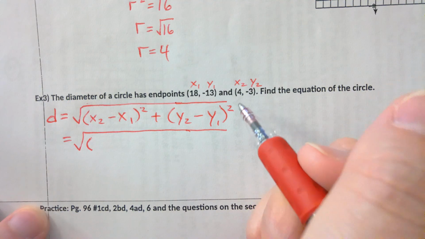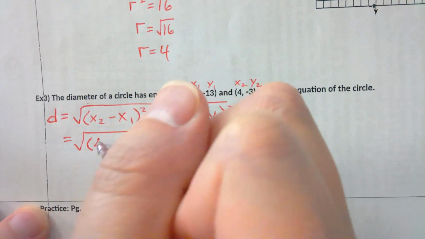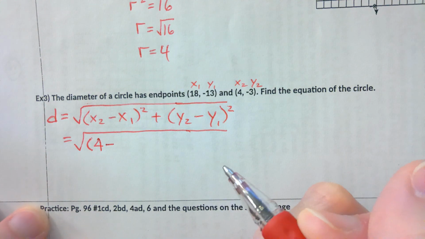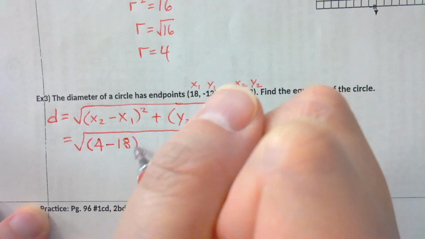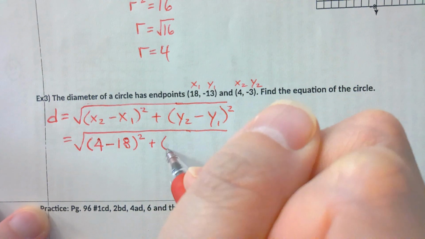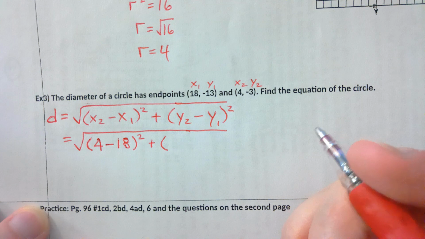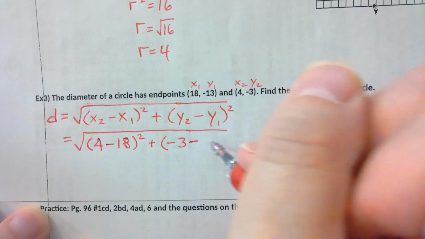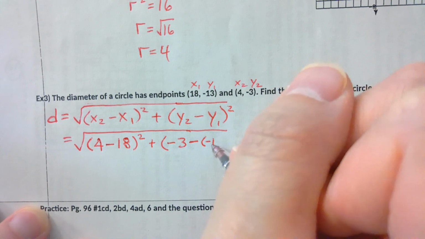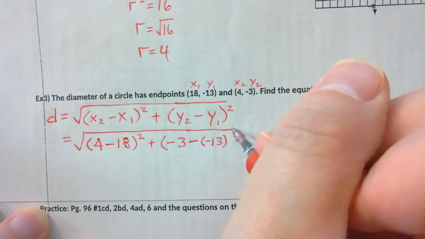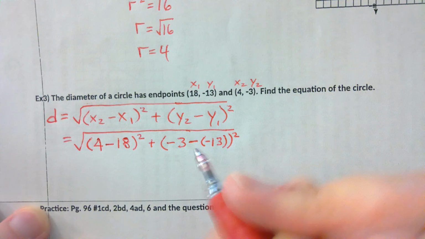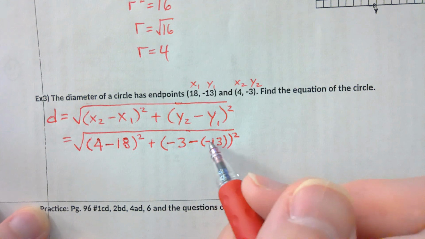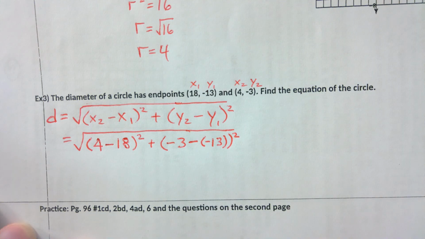So 4 and then minus 18. Good. And then -3. Good. And then minus -13. Sorry. Okay, that's very important because otherwise your sign is going to be wrong. This makes it a plus.